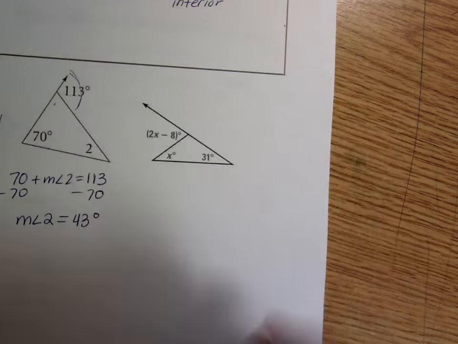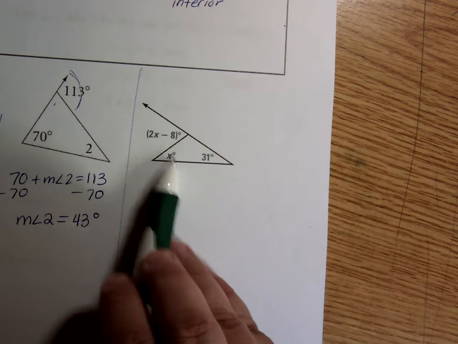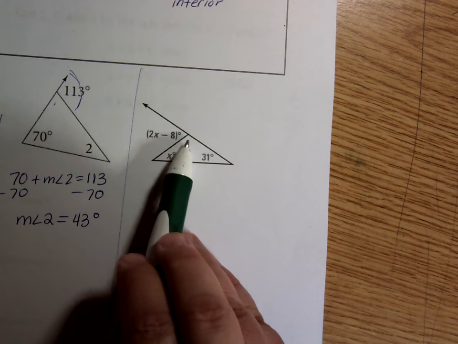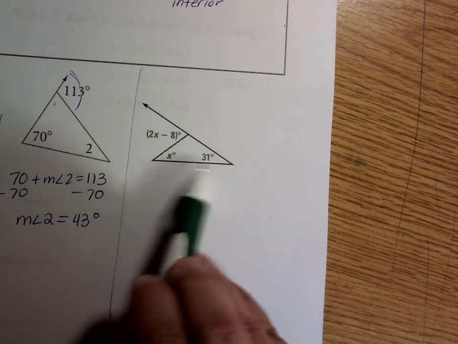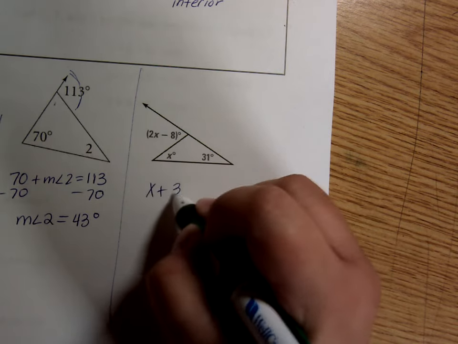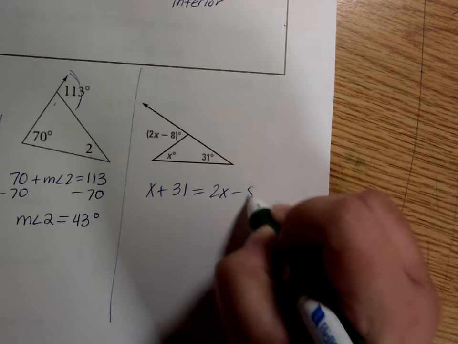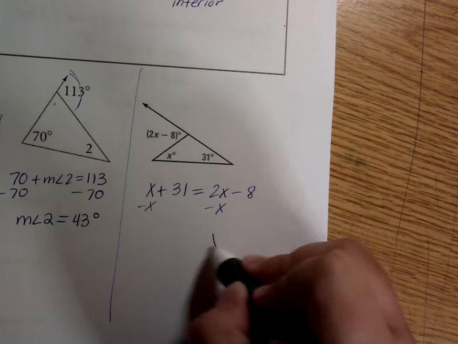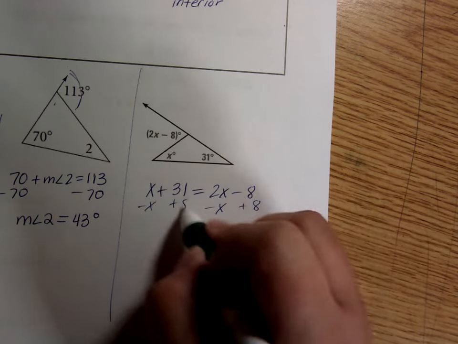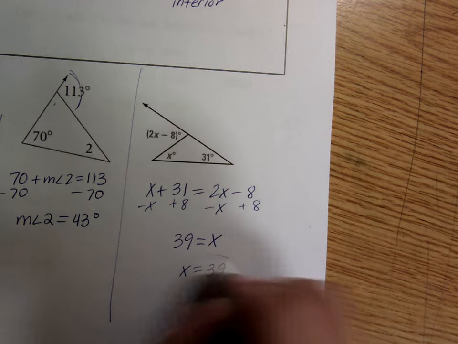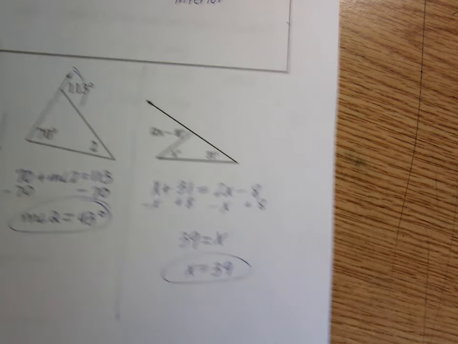And last but not least, same thing's happening here. Here's my exterior, the 2x minus 8. So the one that's not labeled would be my adjacent interior. So here are my remote interiors. So x plus 31 adds up to 2x minus 8. Then I can solve. Subtract x from both sides and I get x on the right. Add 8 to both sides and I get 39. So x equals 39. And that's the exterior angle theorem.